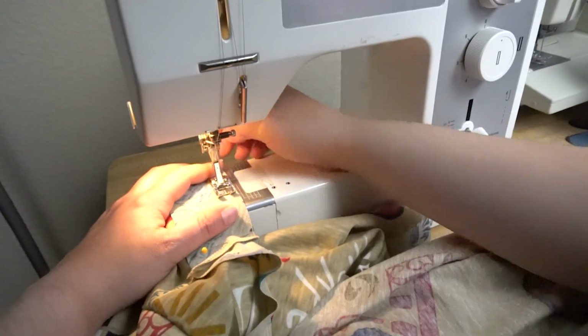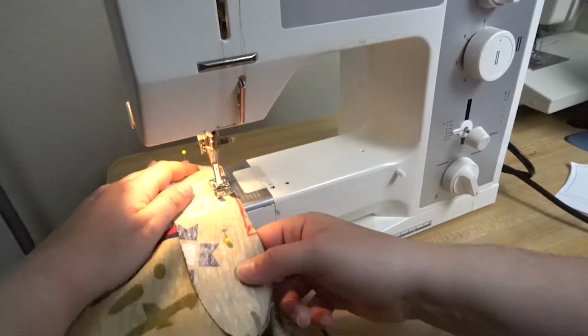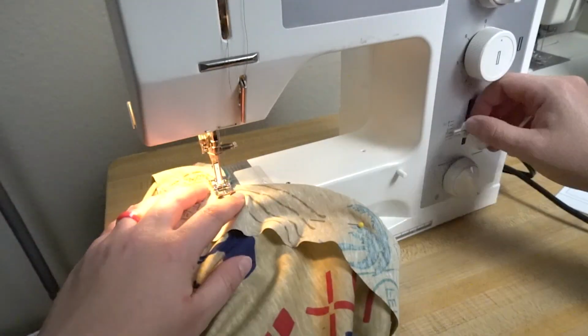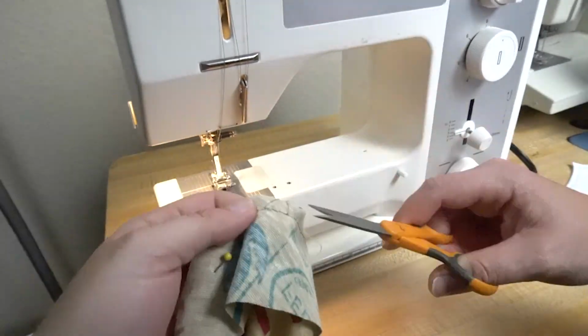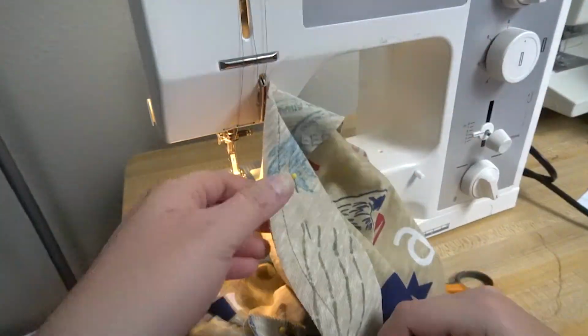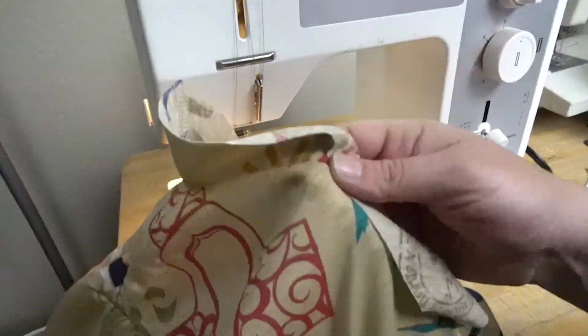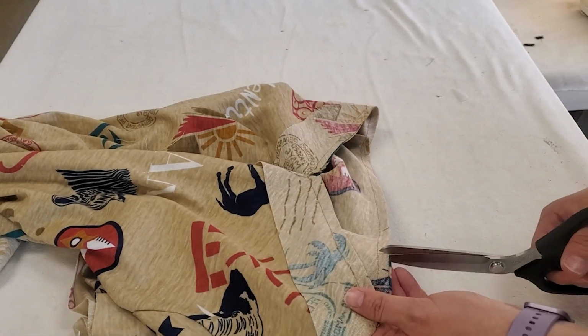Then I'm just going to sew 3/8 of an inch in from the edge because that was the seam allowance I put in. And make sure to turn a nice corner down at the center front so that we have a nice crisp line to work with. Next, we're going to clip our center front corner and clip our curve.